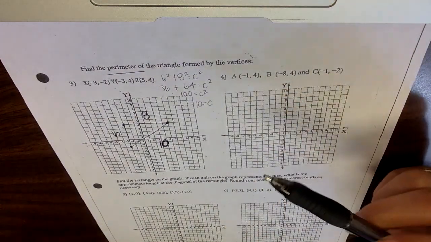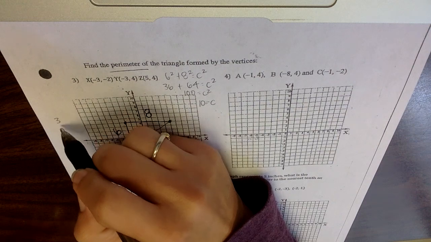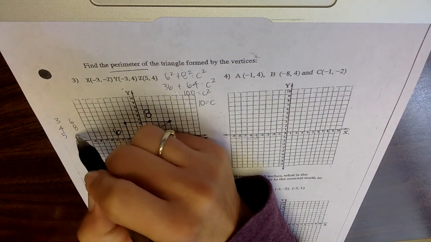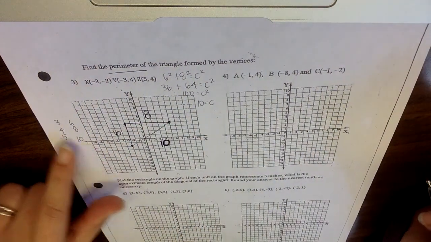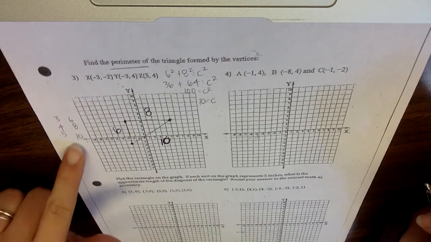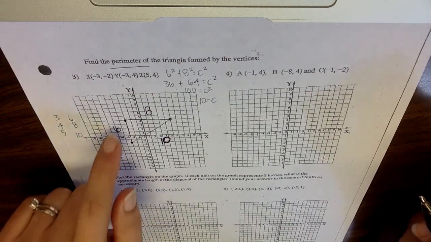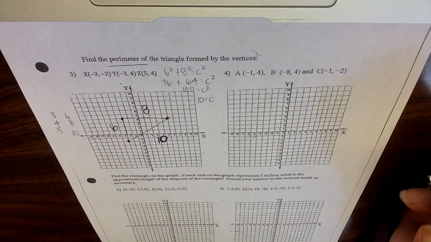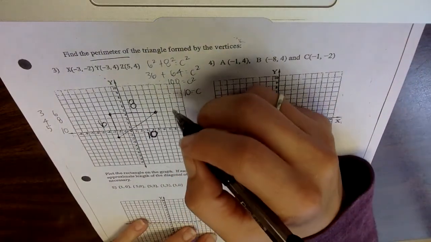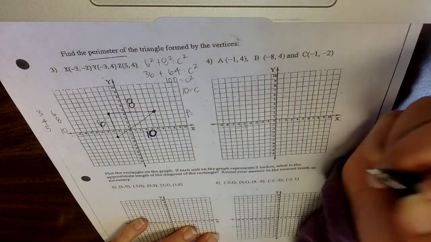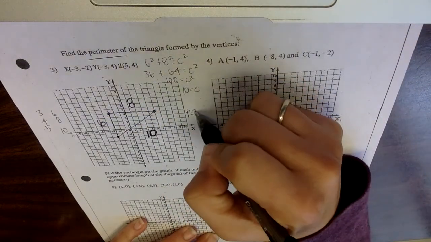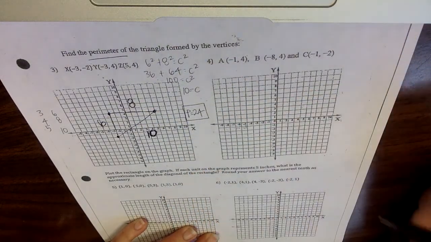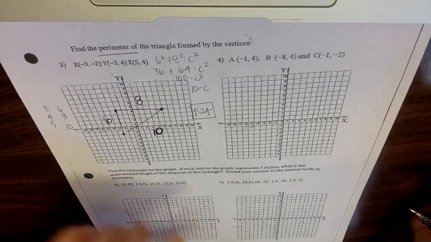But if you know your Pythagorean triple, 3, 4, 5, 6, 8, 10 is a multiple of that. So 6, 8, 10 is also a Pythagorean triple. So I knew once I got 6 and 8, I knew that had to be 10. But I'm not done. That is just the values of the 3 sides. I need to find the perimeter. And if you add these together, you get 24. So the perimeter is 24 for number 3.